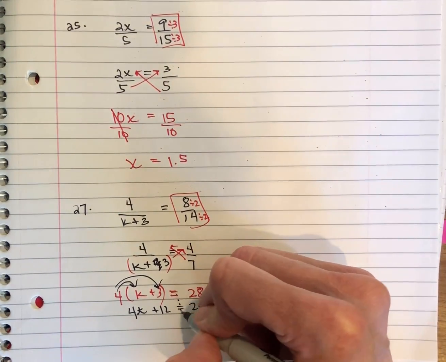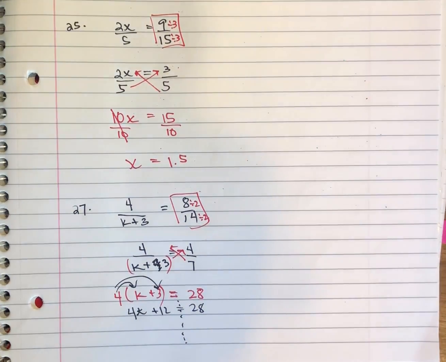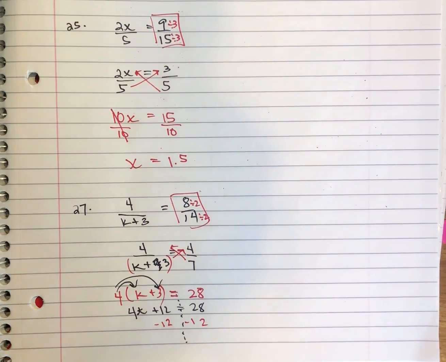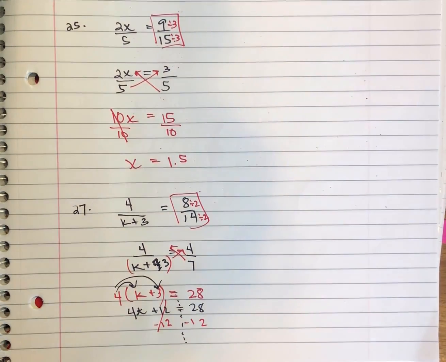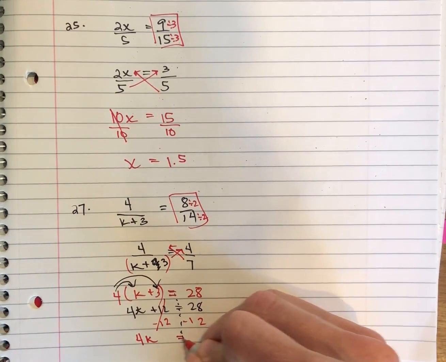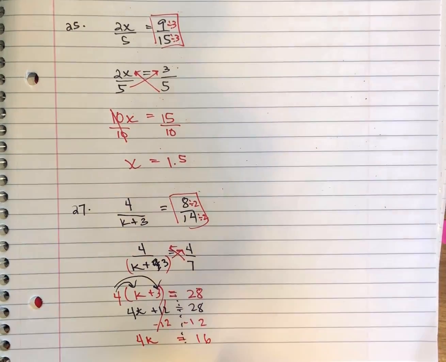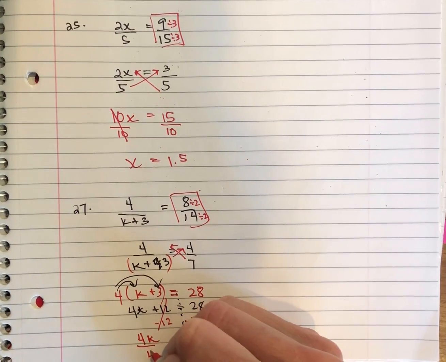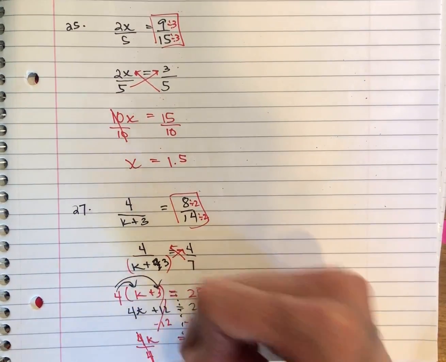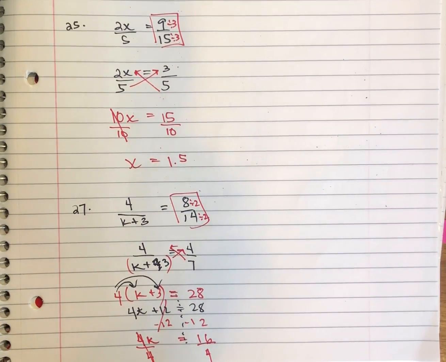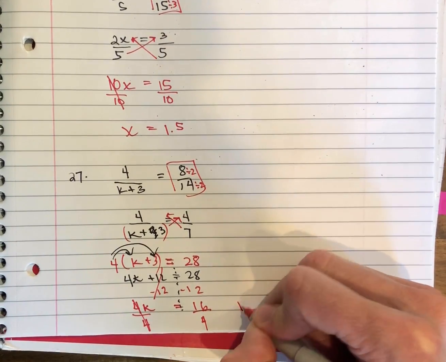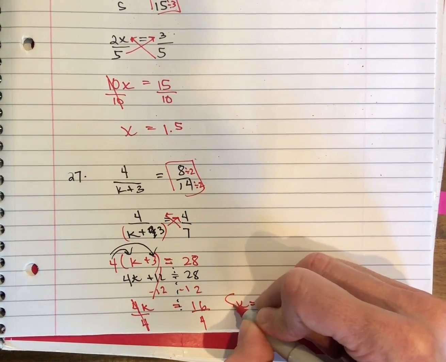We have a two-step equation that you should know how to solve. We undo addition and subtraction first. Subtract 12. Subtract 12. Inverses undo each other. We're left with 4k equals 16. Divide by 4. Divide by 4. Inverses undo each other. We're left with just k. 16 divided by 4, I'm out of room underneath. 16 divided by 4 is 4.